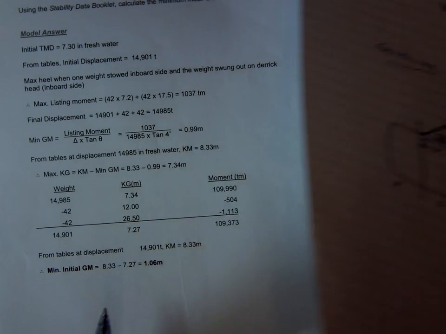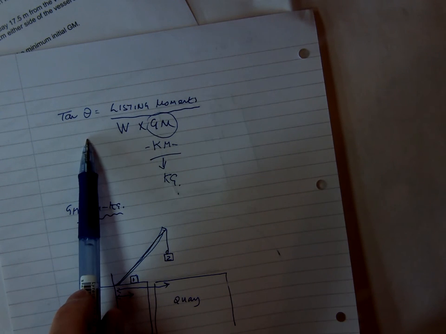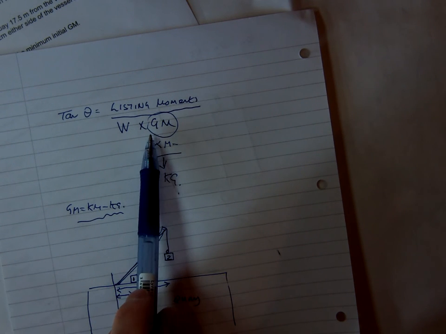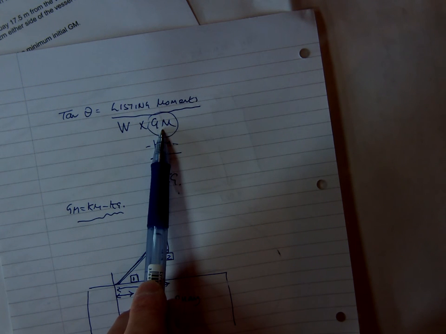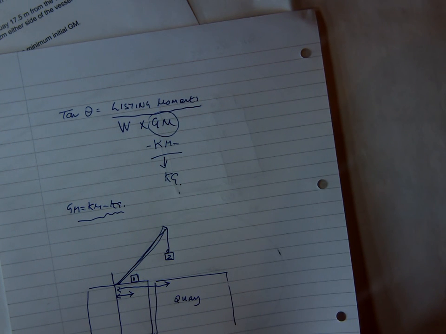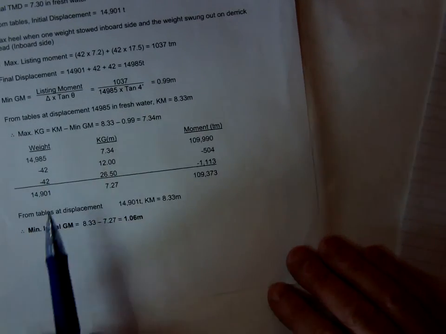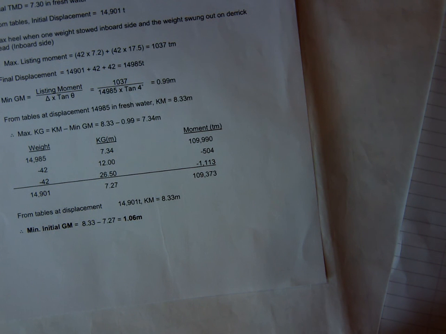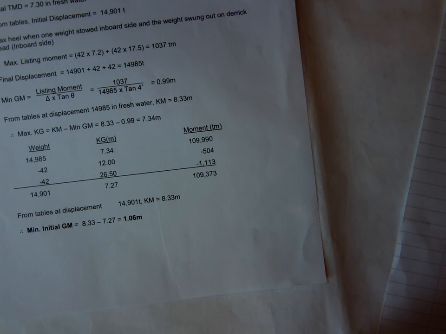So just to reiterate really, this problem revolves around this formula here. Tan theta is listing moments over weight times GM. We know these three values, we can obtain the GM, we can obtain the KM at this point, and therefore we can obtain the KG when we've got the maximum listing moment. We then use the table as explained here. There's the table there, standard table for weight KG moments, and we're just reversing the process to get back to the initial situation.